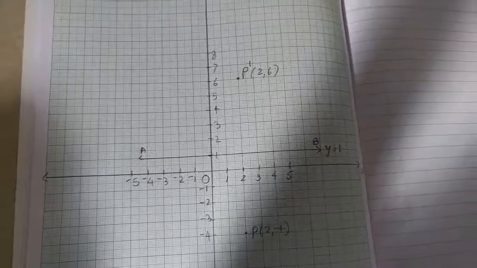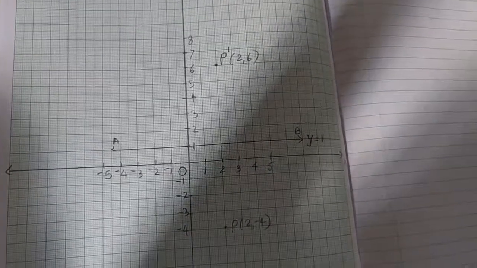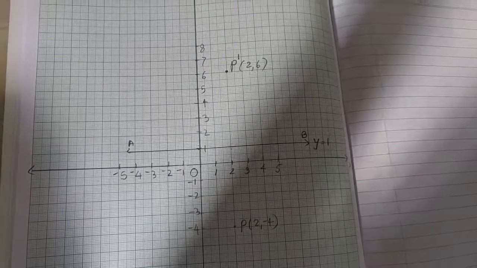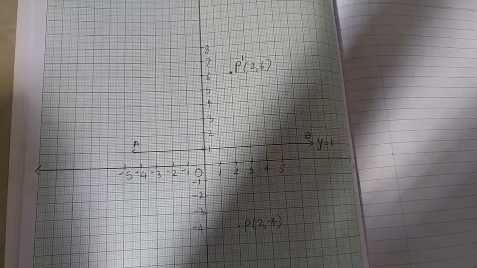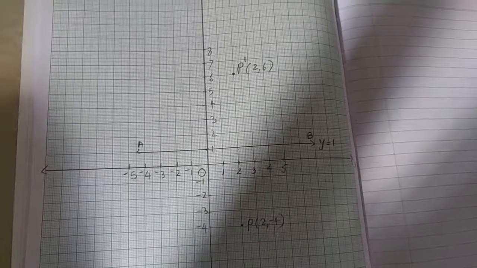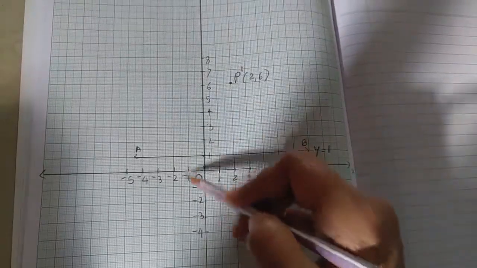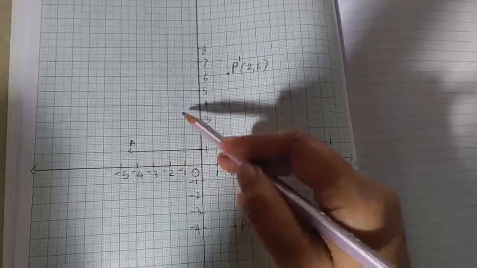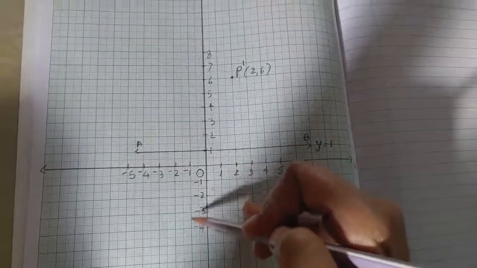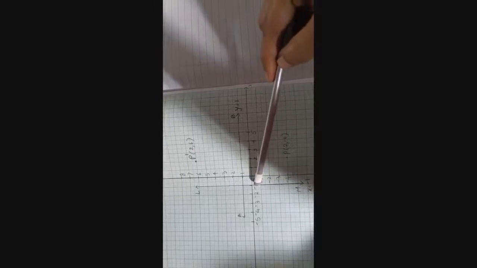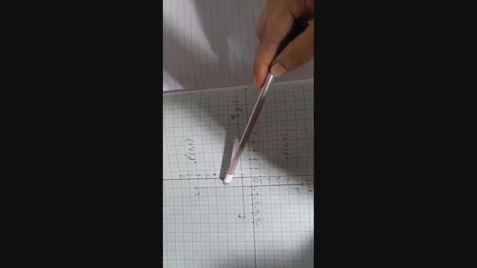Now read more of the question: P double dash is the image of P dash when reflected in the line LM, which is parallel to the y-axis and at a distance of 1 on the negative side of the x-axis. Means this is -1 and it is parallel to the y-axis, means the line passes here only. So we have to draw the line x equal to -1. Now you can see I have drawn line LM, which is on the negative side of the y-axis and parallel to the y-axis, and whose equation is x equal to -1.